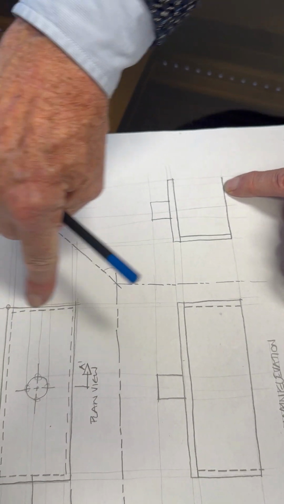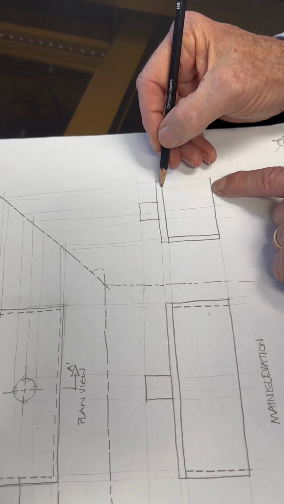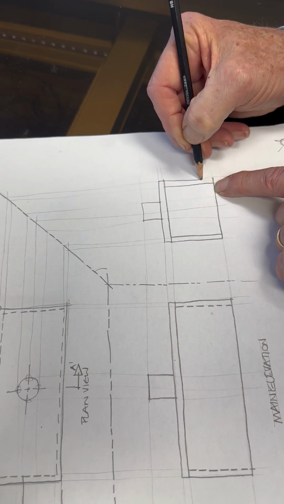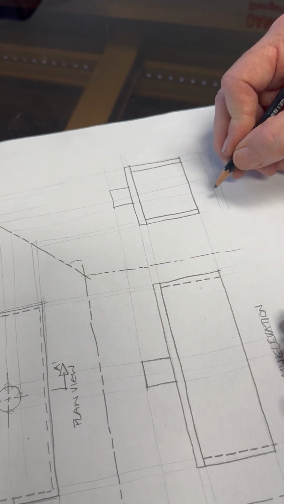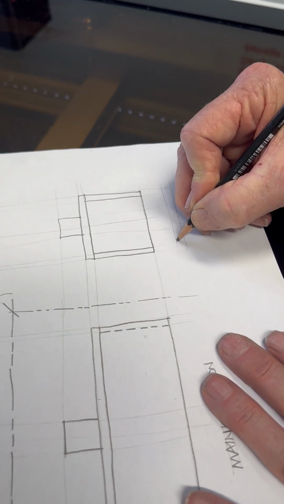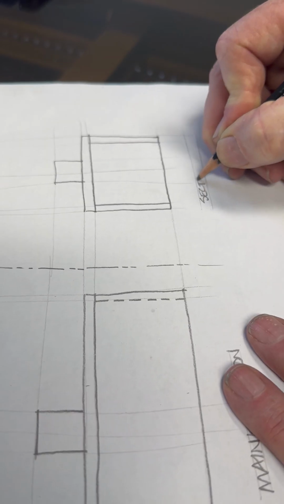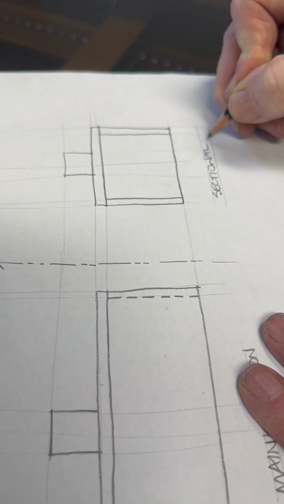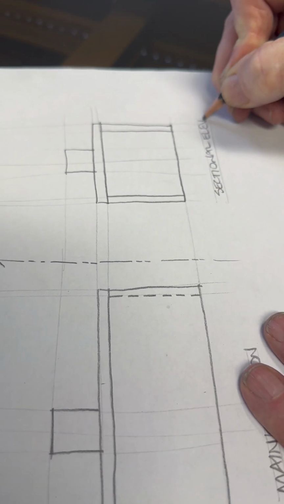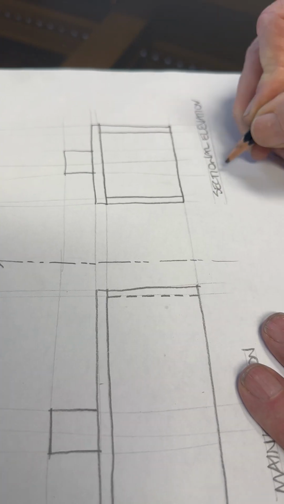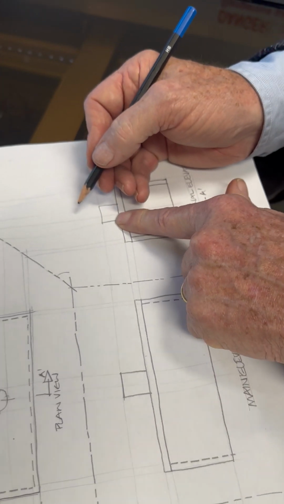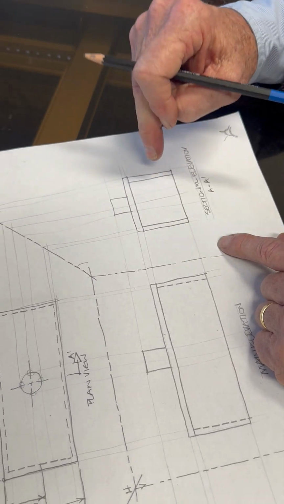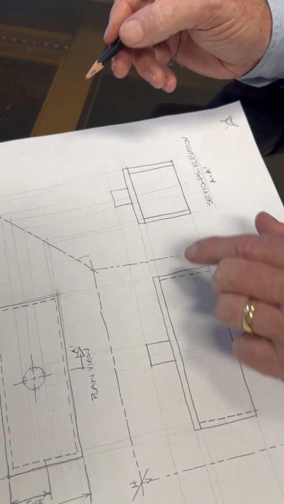I'm looking at the bottom of that. So this here, put some text guidelines, is sectional elevation A dash. Now, I've got 1, 2, 3, 4 different components that I've cut.